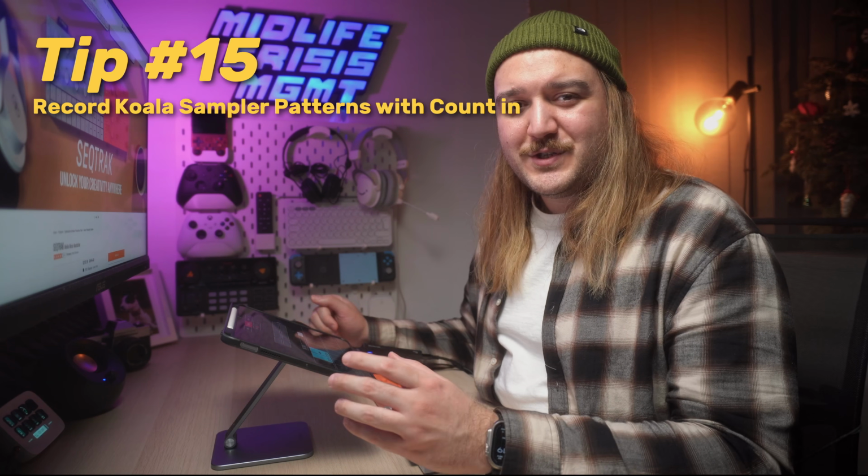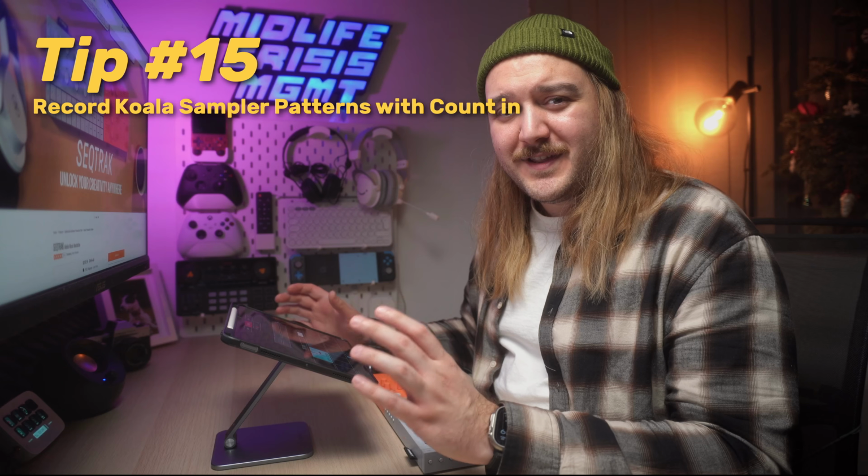This brings us to one of the last tips, which is tip 15, recording patterns with Seqtrak. It's actually just a simple workaround. I will demonstrate how it behaves and what you might want to do instead. As you know, Seqtrak has a record button right here next to the synth keys, but unfortunately this cannot be mapped as a record button using MIDI Learn in Koala, and I believe it's the same for other apps as well. So you need to use the on-screen record button to record patterns.